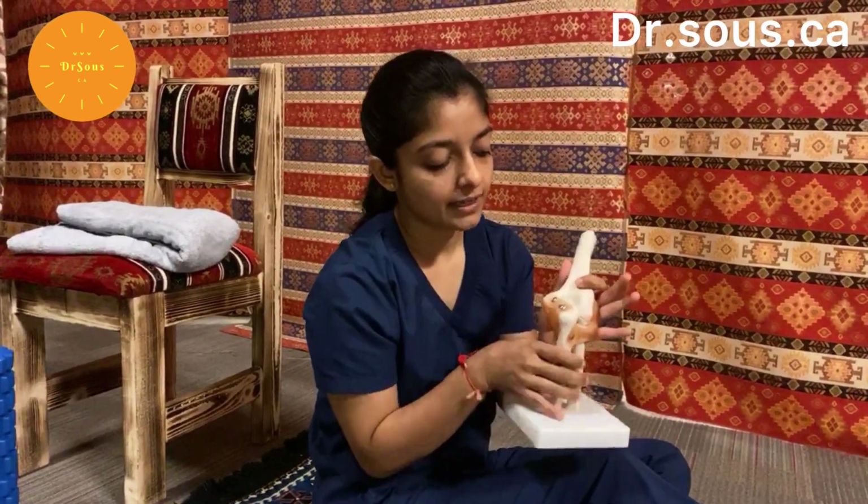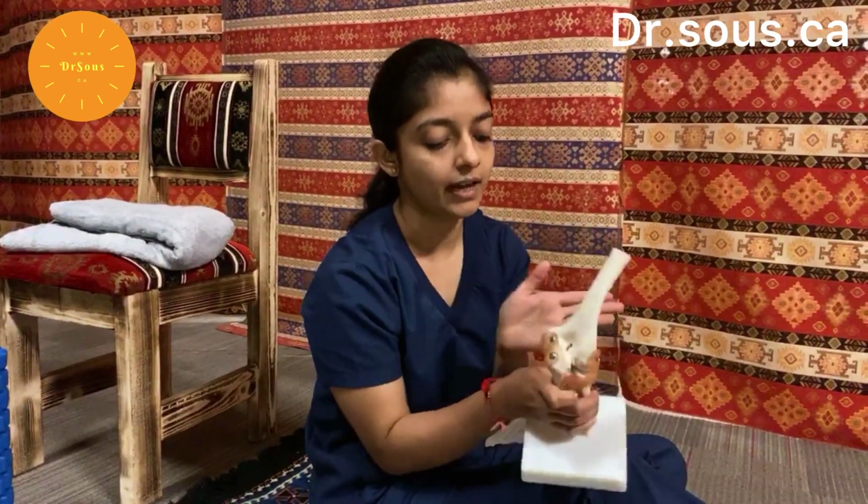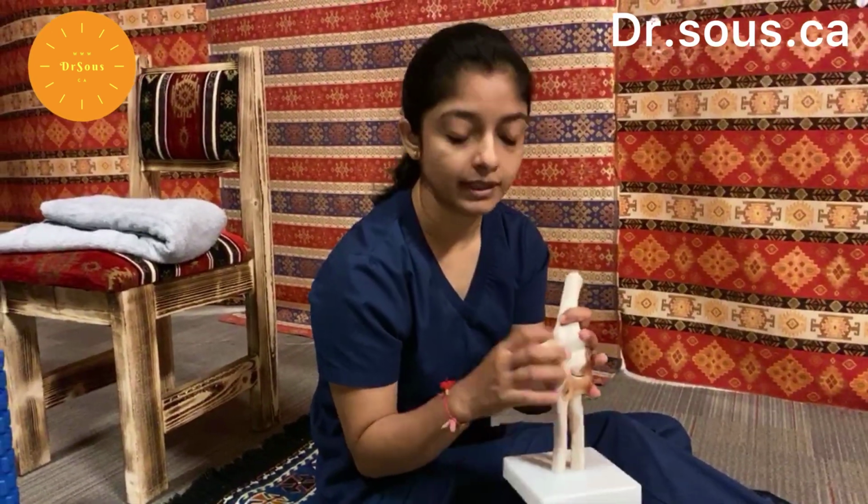There are ligaments on all four sides, the medial, lateral, anterior and posterior, like here: the medial side, the lateral side, the anterior side, and the posterior side. But the ligament which is here, the anterior side, is every time more prone to get injured. So how can you rule out if you have this ligament injury?